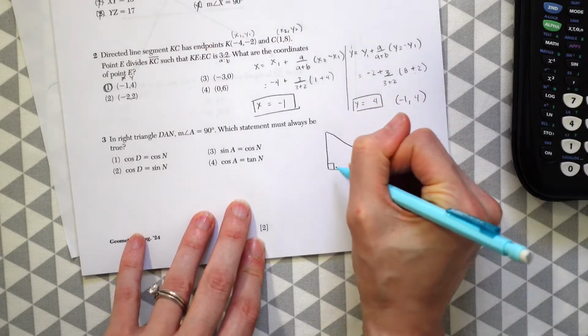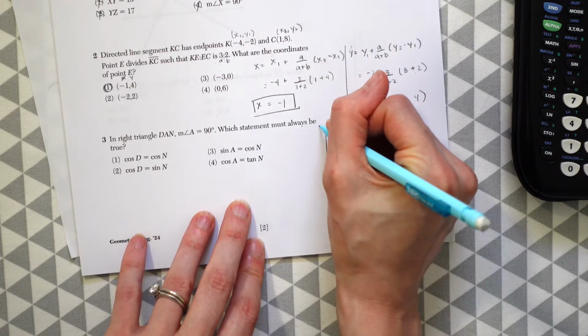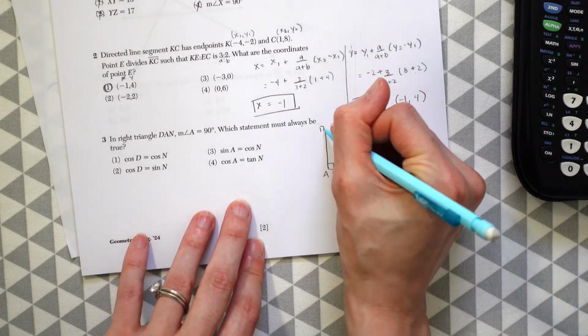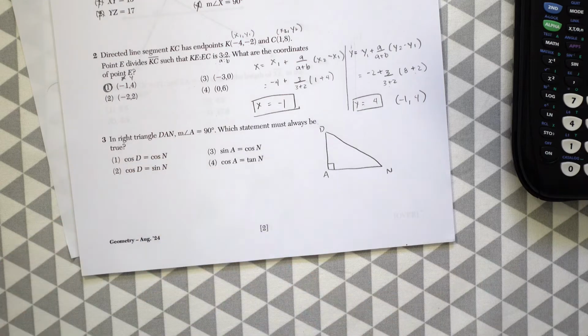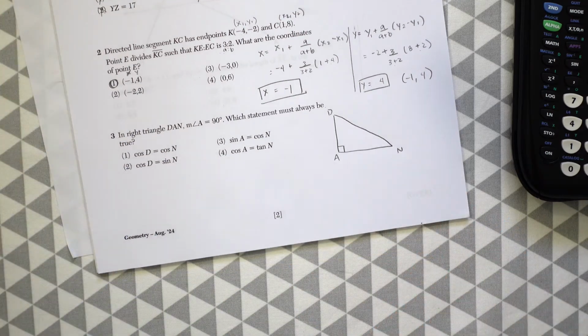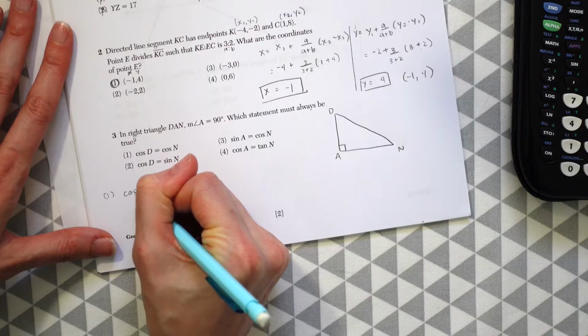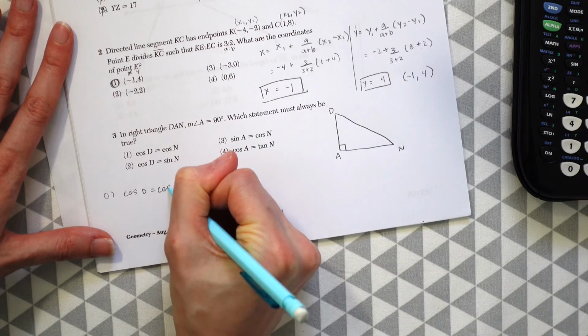We have a right triangle where angle A is 90 degrees, and then D or N we could put on either side, and it's not going to affect our answer the way we draw it. So now let's go through one at a time and see which of these makes sense. If we look at number 1, it says cosine of d is equal to cosine of n.